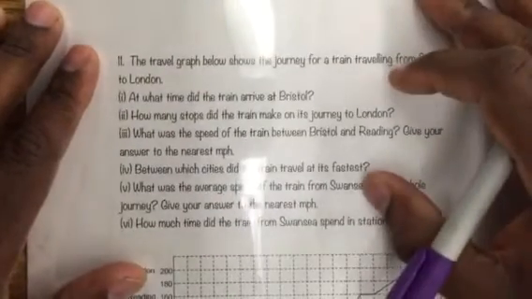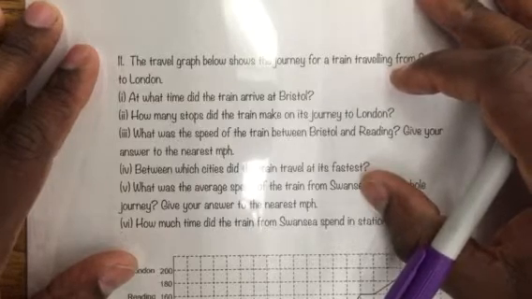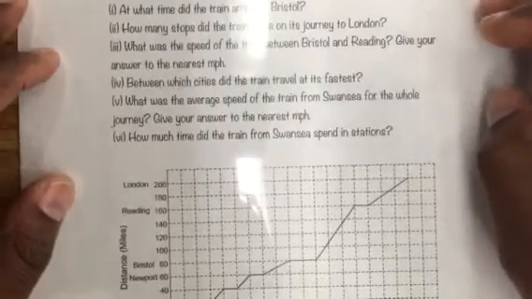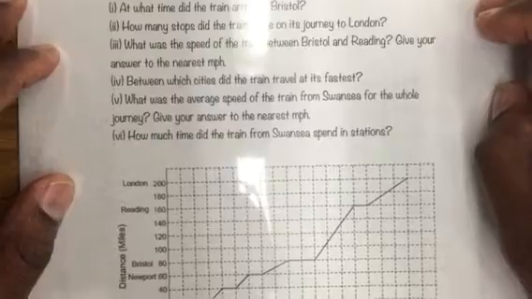All right, students, we've gone over this train worksheet, but I'm going to go over it once and for all completely. Even if you have it, make sure you pay attention because you will probably see this again and be tested on it, so you know how it goes. All right, so the first question says, what time does the train arrive at Bristol?